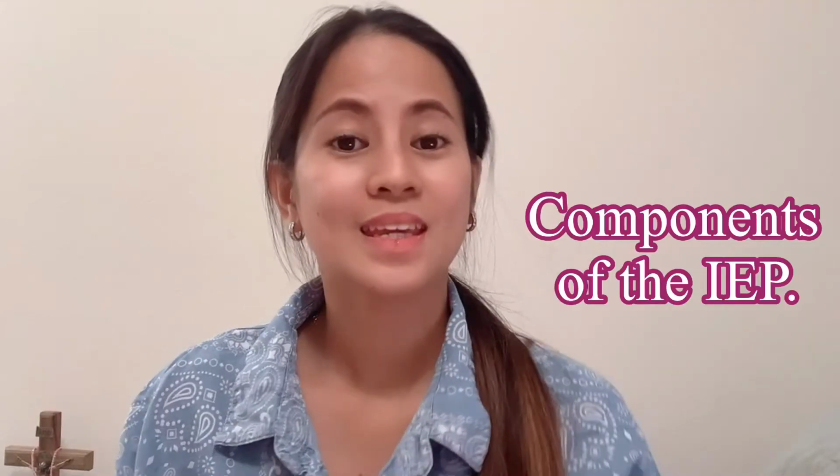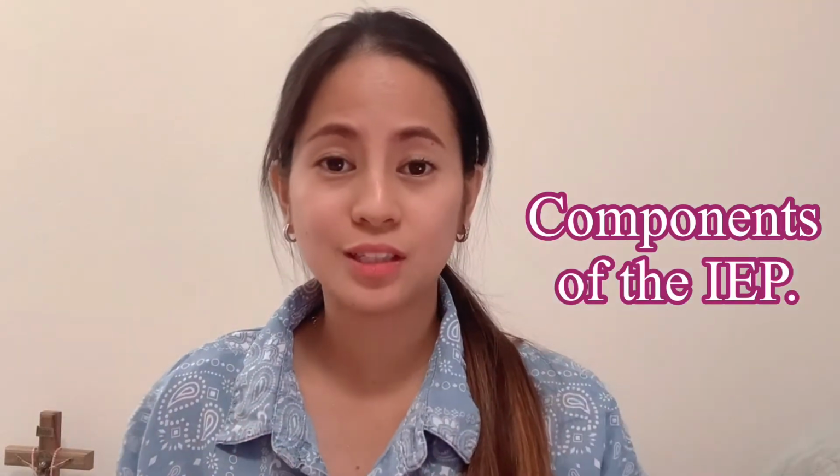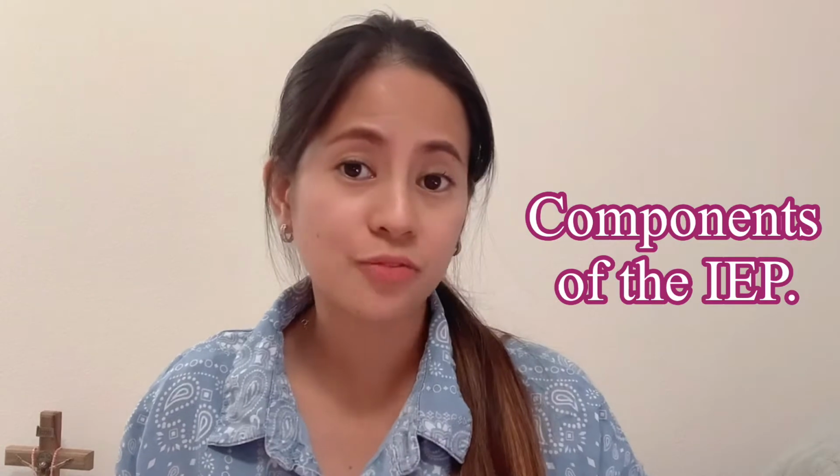The ways on how to write an IEP differs from state to state. So it really depends on where you're currently at. But the main purpose is the same, and that is to ensure that we are meeting the needs of the student and we're providing the appropriate or necessary specific instruction and the related services he or she needs. Here in Nevada, where I'm currently teaching, the components of the IEP are as follows.